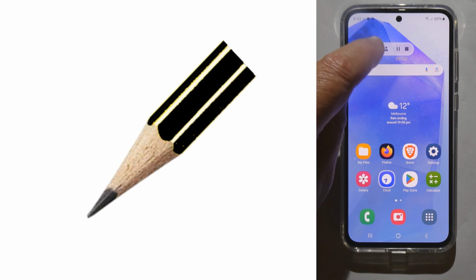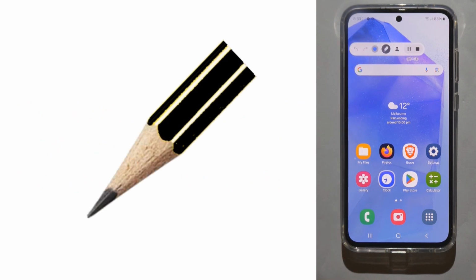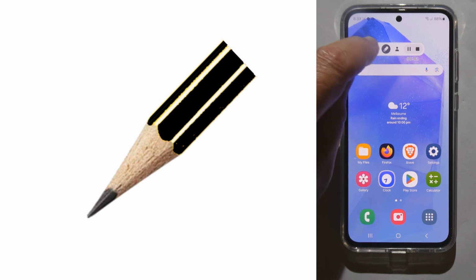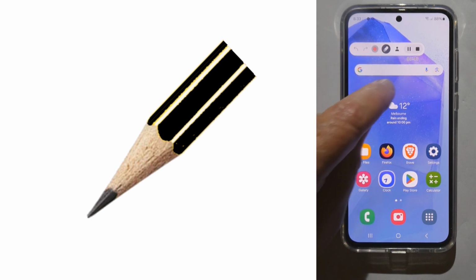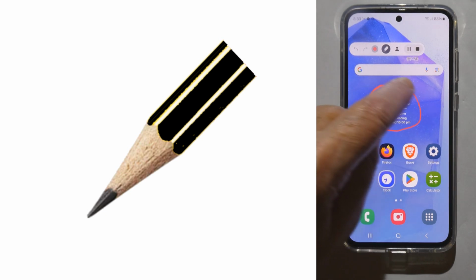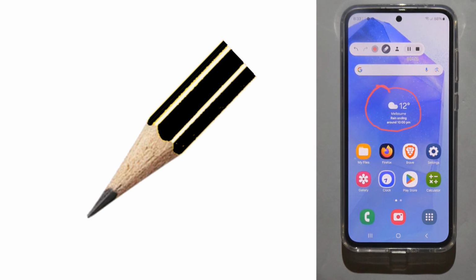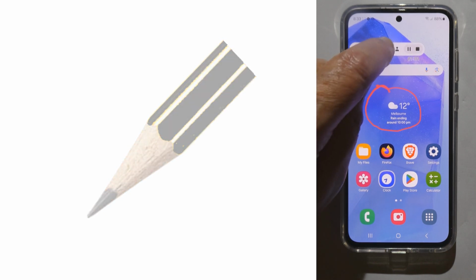If you press on the pencil, a blue circle will appear. Pressing on the blue circle will allow you to choose any of 8 colours to draw on the screen. I then clicked on the pencil to delete the drawing.